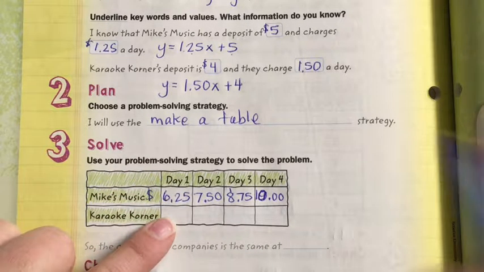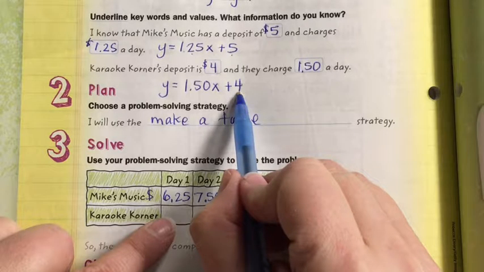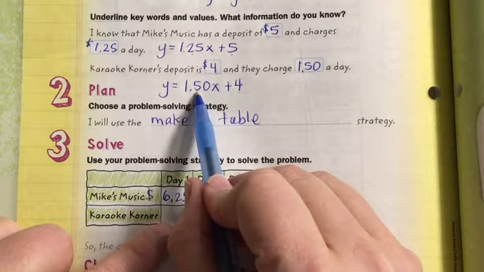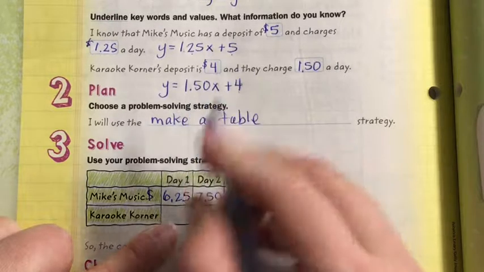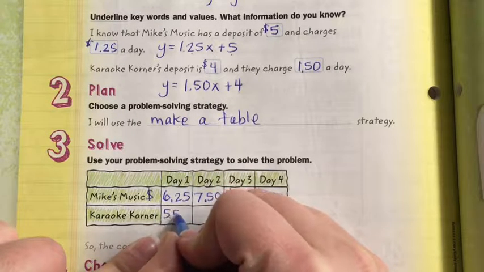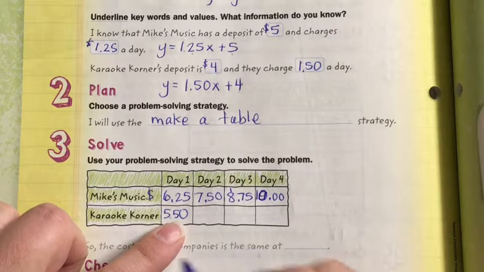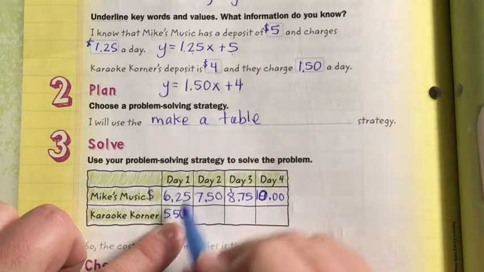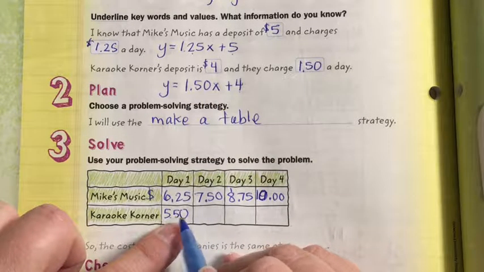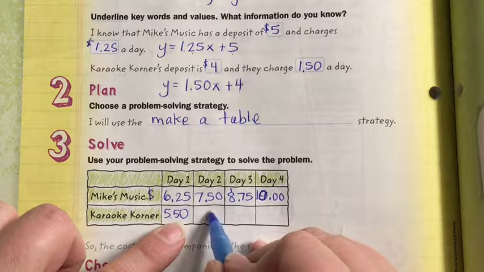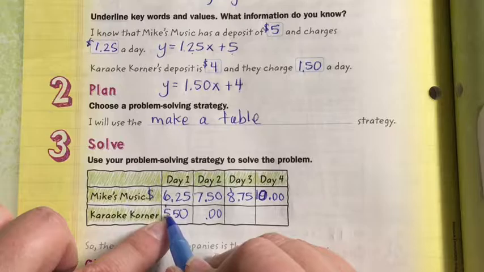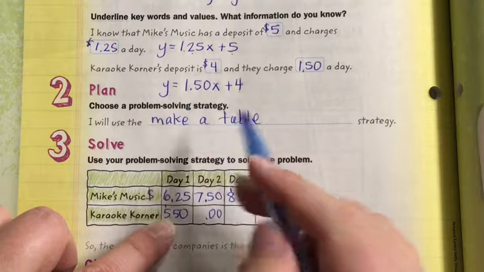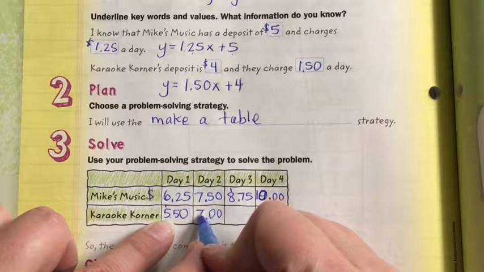Karaoke Corner starts with $4, and on day 1, they're going to add $1.50 onto that. So 4 plus $1.50 is $5.50. Then we're going to add another $1.50 onto that. So 50 plus 50 is going to make these things 0 and add a 1 on top. So 1 plus 5 is 6, plus the other dollar right here is going to make this 7.